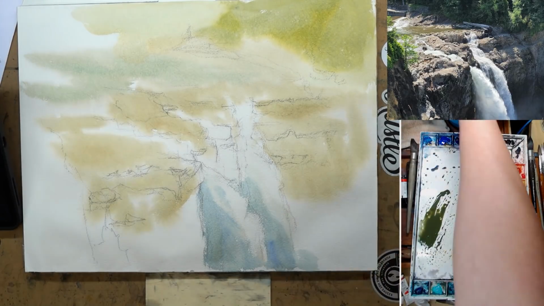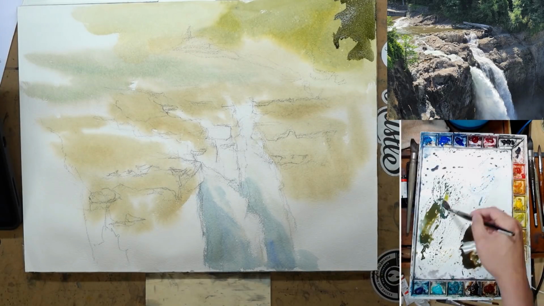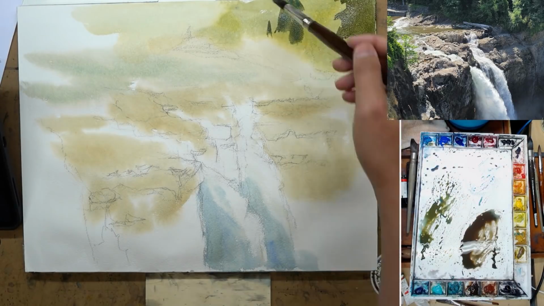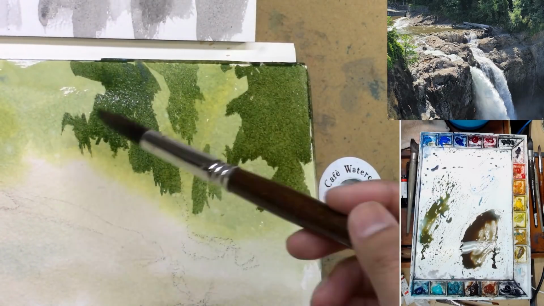So even though they are the dark side of the objects in the scenery, they are actually the middle value in my painting. So that's something to keep in mind. It's pretty important not to go that dark that soon.